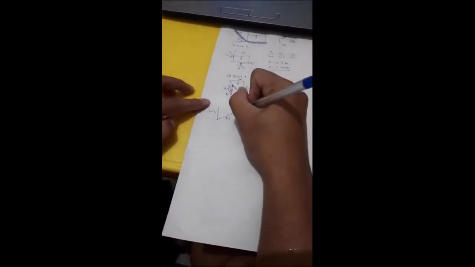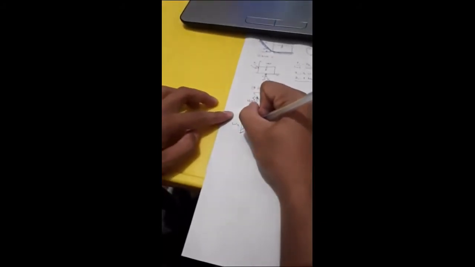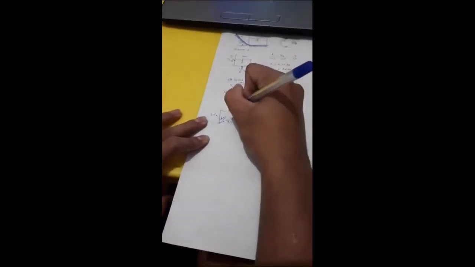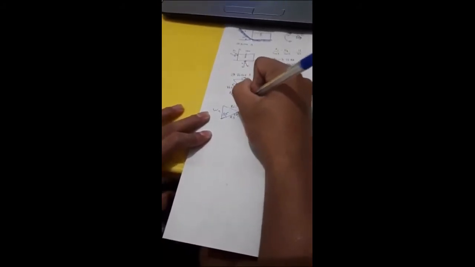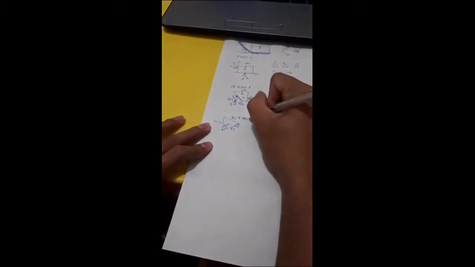We will also put the R2, that is 4.482 kilonewton.